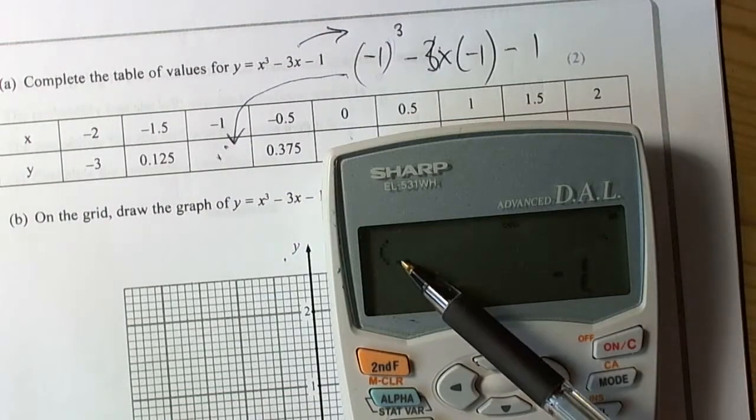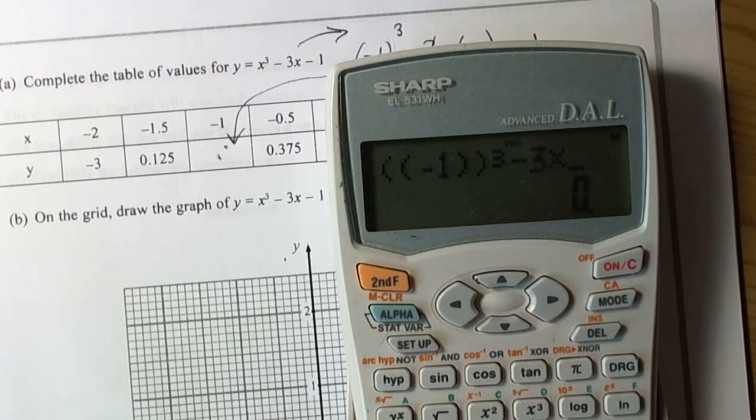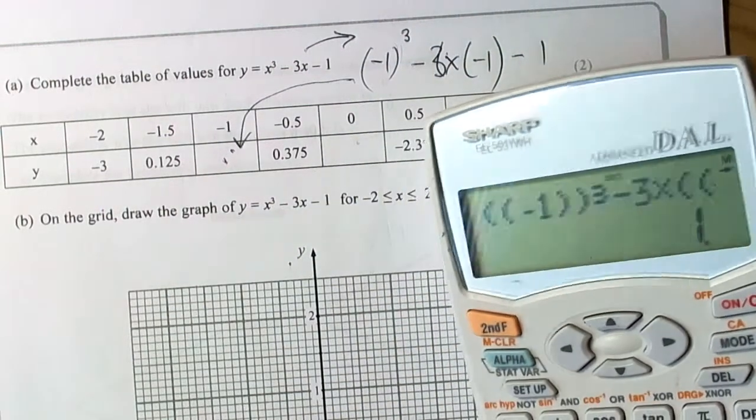So we did bracket -1, close the bracket, then cube that answer. We're then going to take away 3 times, now we're putting another negative number in, so bracket -1, close the bracket, and then we're taking away 1. So we take away 1 equals. So the answer is just 1.